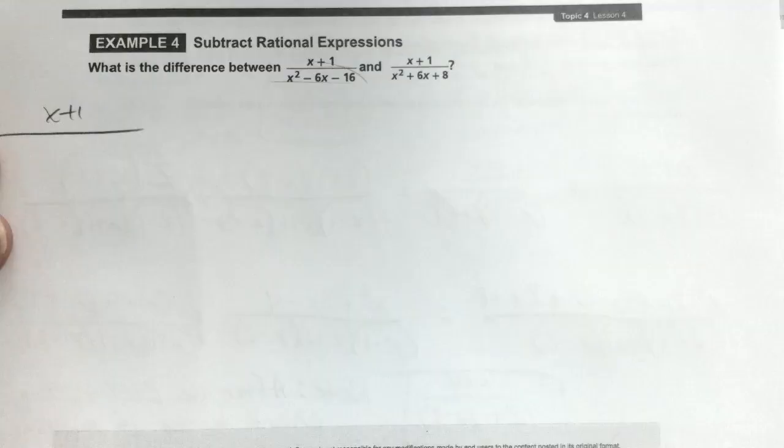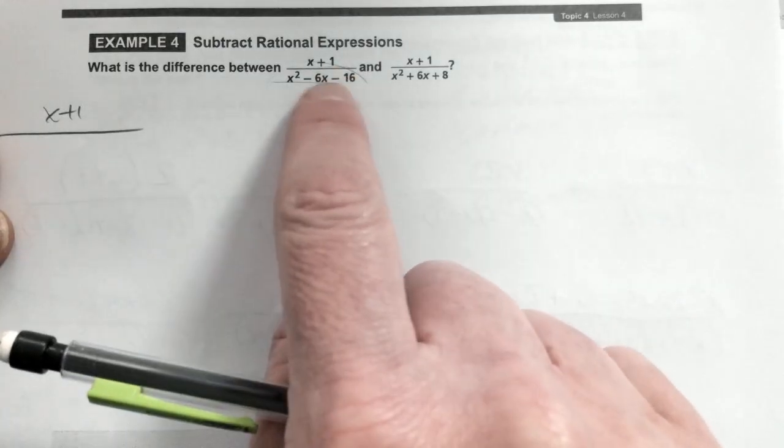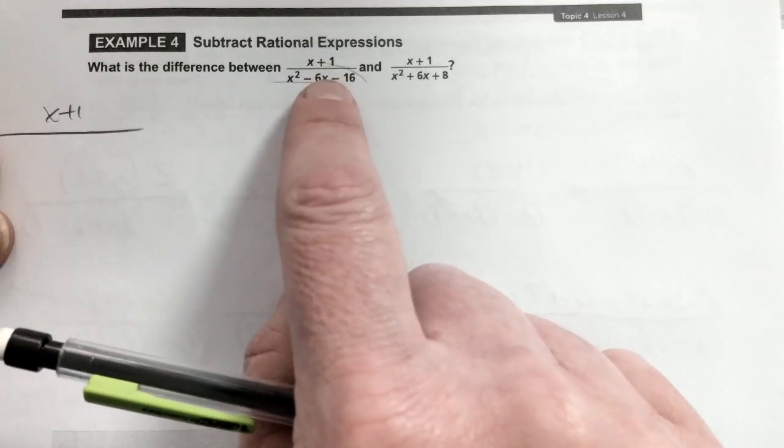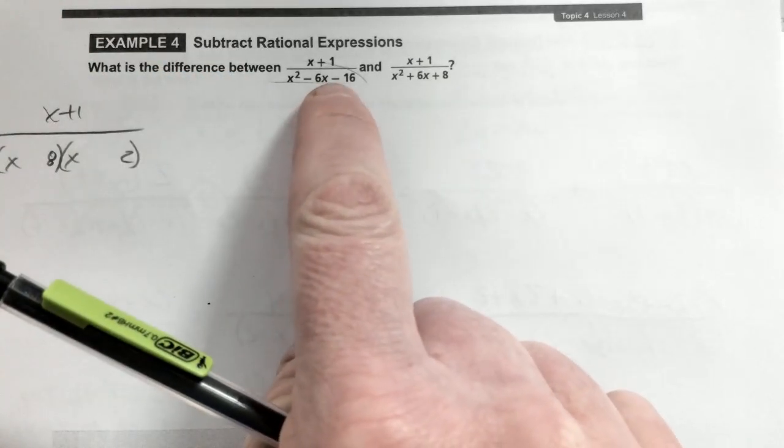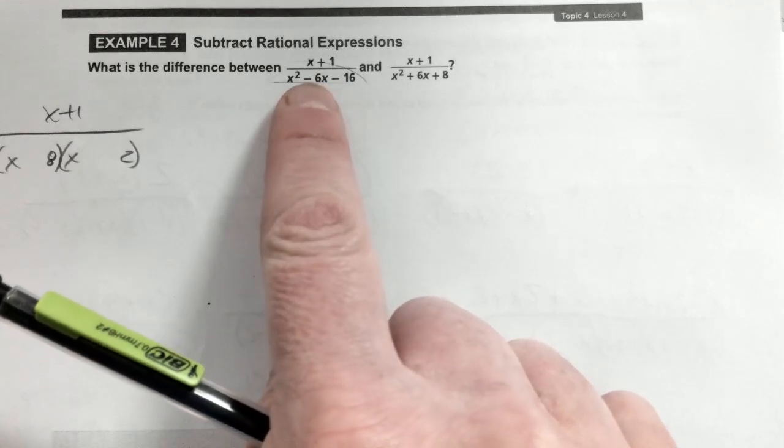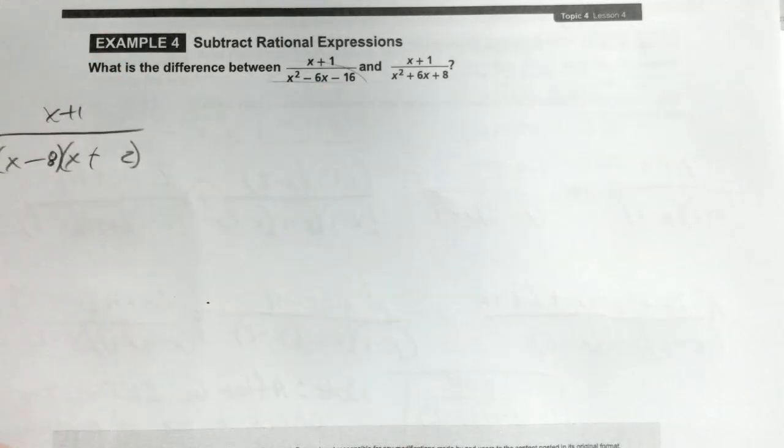Here we go. We have x plus 1 over x squared minus 6x minus 16. All right, what are the factors got to be here? What factors do we get? 8 and 2? 4 and 3. 4 and 4. Yeah, right. 4 and 4, but will 4 and 4 subtract to negative 6? No, but 8 and 2 will. All right, so we have an x and an 8, x and a 2. Same sign or different? Different. The bigger one will be negative, so x minus 8, x plus 2.